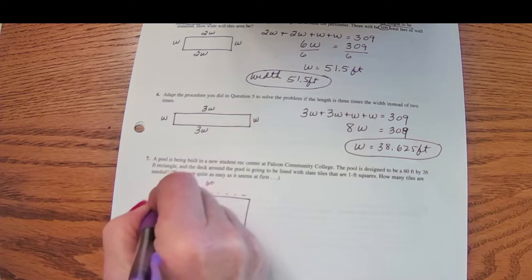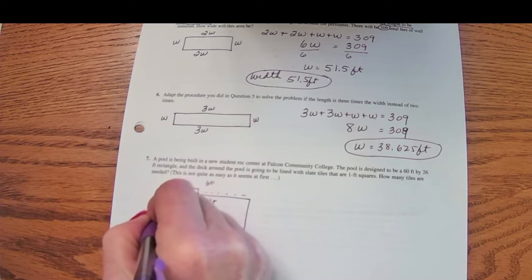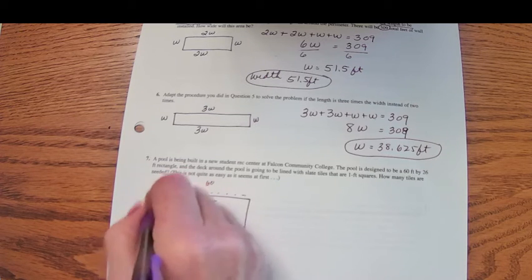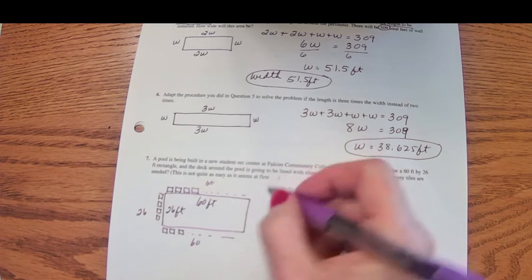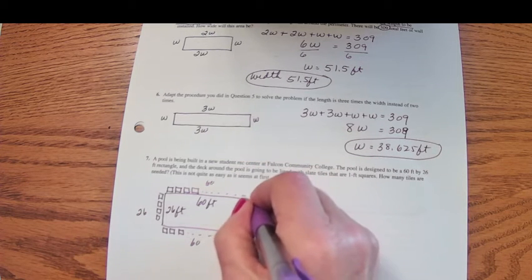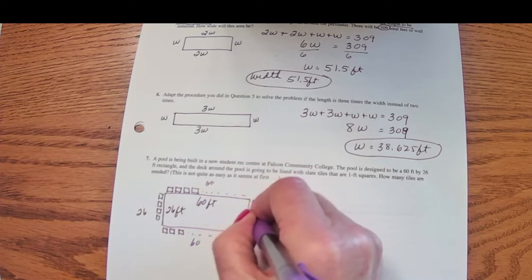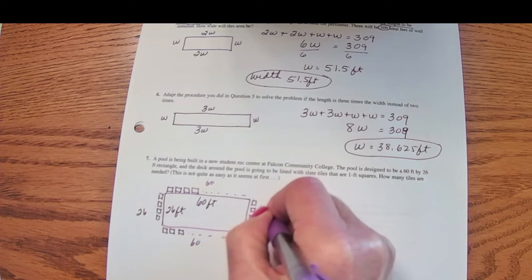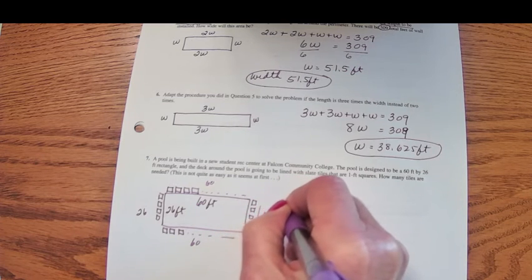And if these are 1-foot square, there are going to be 26 tiles along this way, and along this way there'll be another 26 tiles.